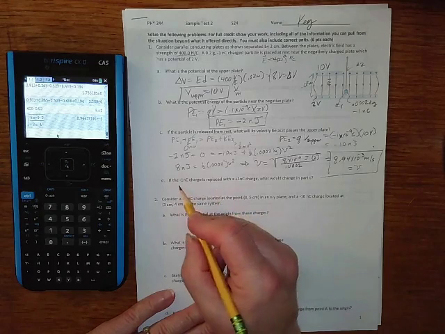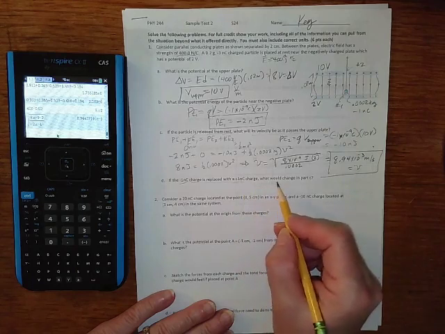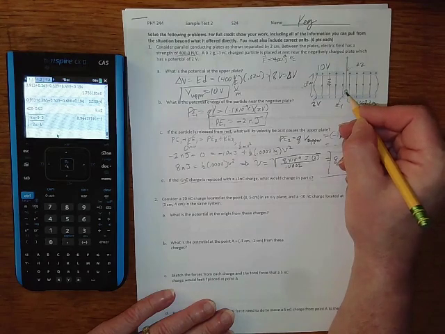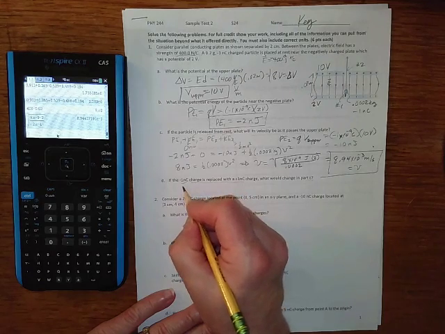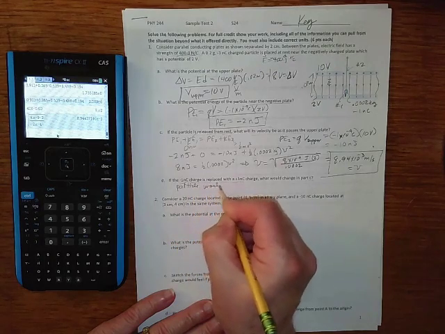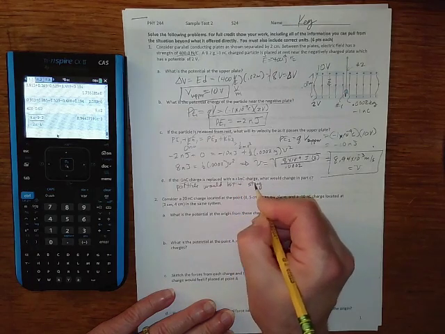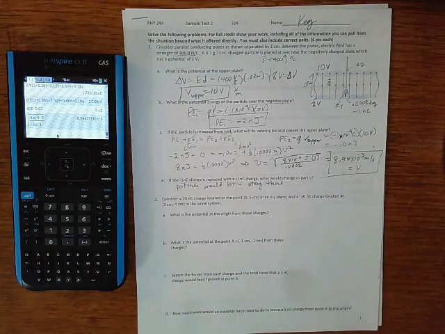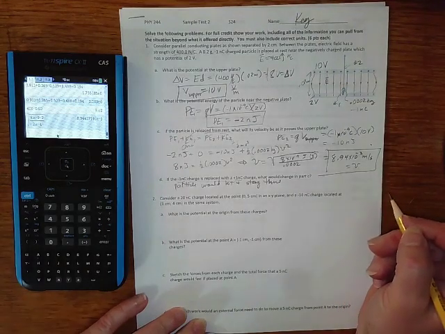All right. Part D. If the -1 nanocoulomb charge is replaced with a positive 1 nanocoulomb charge, what would change in Part C? Well, the positive charge would be attracted to the plate, and it's already there, so the particle would hit the plate, or basically it's at the plate already. It would hit the plate and stay there, right? It won't be repelled. It won't go anywhere. All right. That's good for number 1.